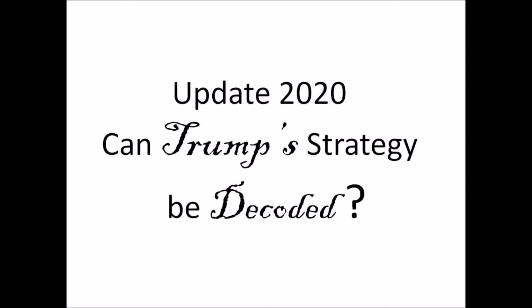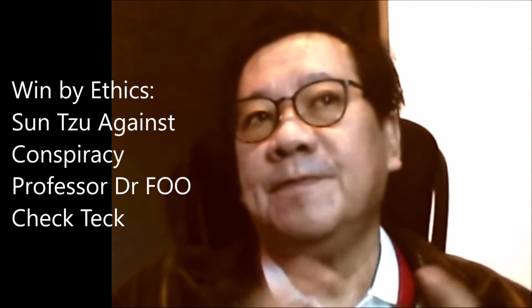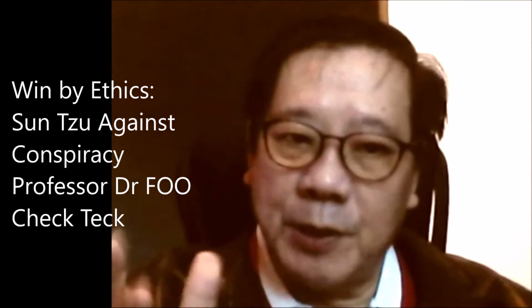But more interestingly, the update is really on Trump. The whole idea of Win by Ethics is to win by strategy, and we look at what Trump did in this workshop. A core component of this 2-day workshop is the 36 stratagems, and especially we like to use this stratagem as a window, as a lens to look at strategy by, for example, political leaders.